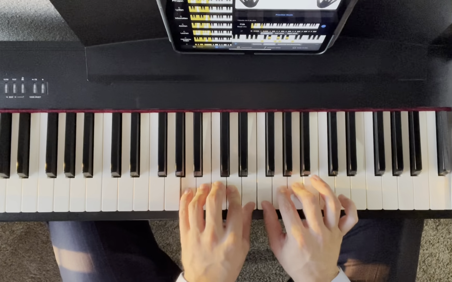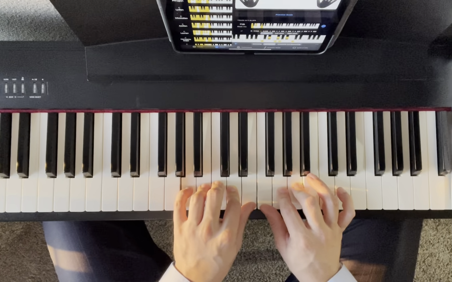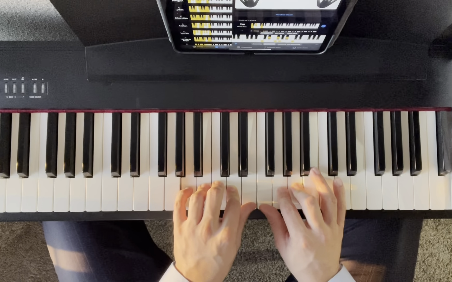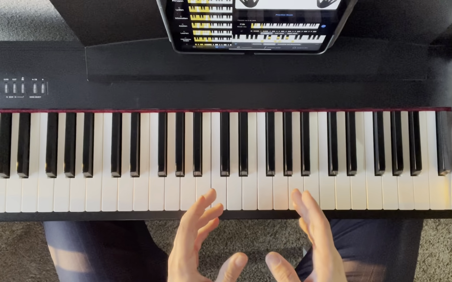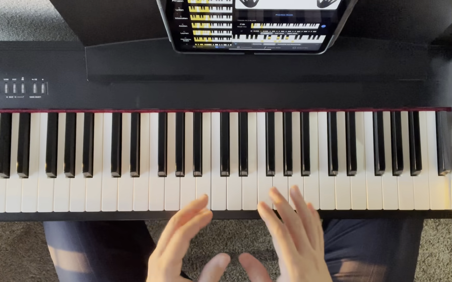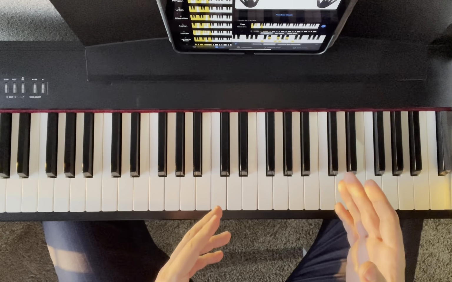Für Elise is actually written in A minor. And the reason why Für Elise is such a good beginner song is not only because it's beautiful and fairly easy to play, but also because it's very forgiving. If you accidentally hit the wrong note, it's okay as long as it's a white note, because a lot of times it can still fit within the scale.